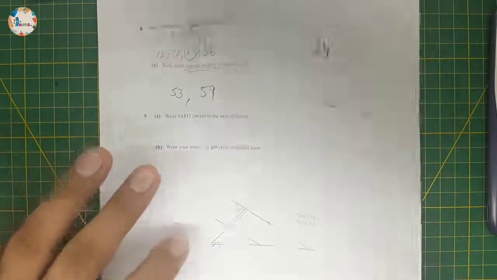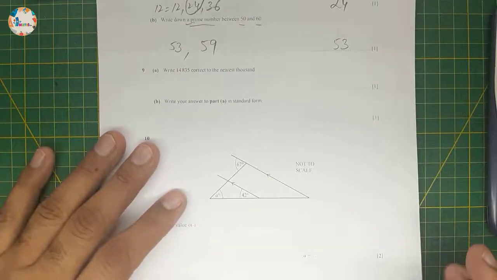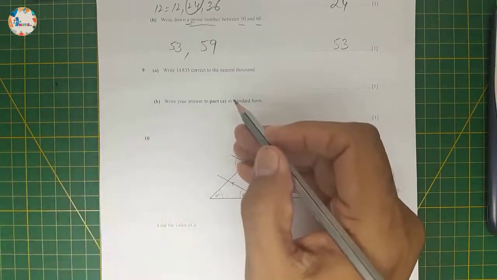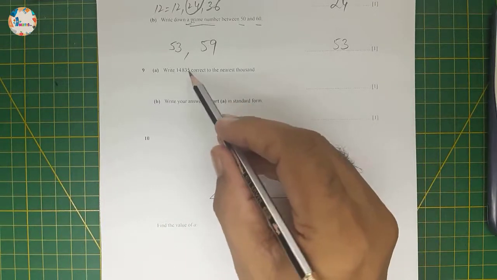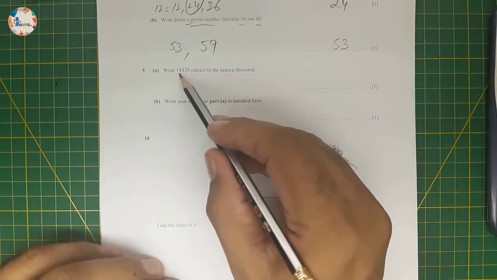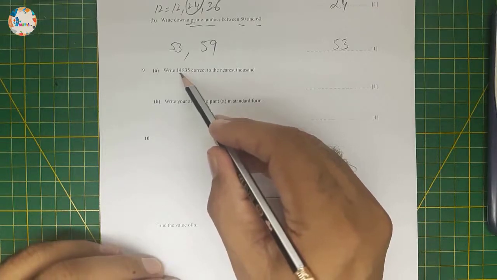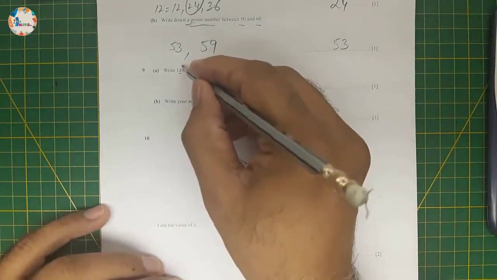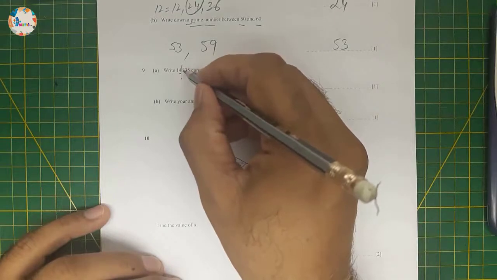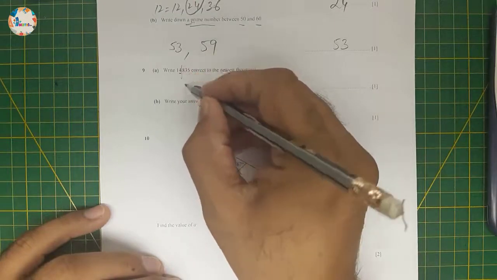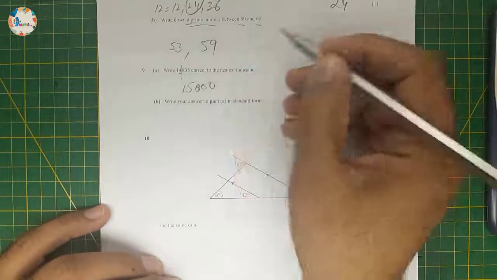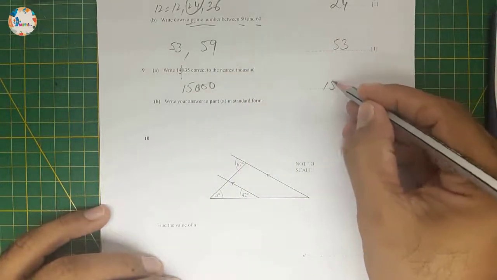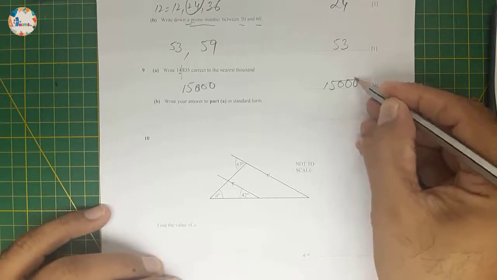So question number 9. Write 14,835 correct to the nearest 1000. So the 1000 position is basically this one. So we will round this. This is more than 5, so we'll add 1 here. So 15,000. This is the rounding which we have done.